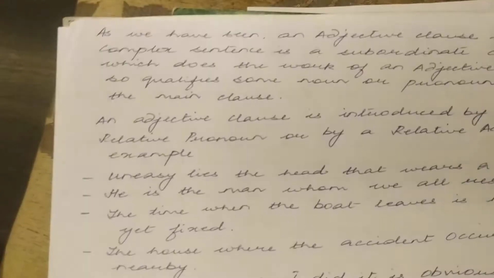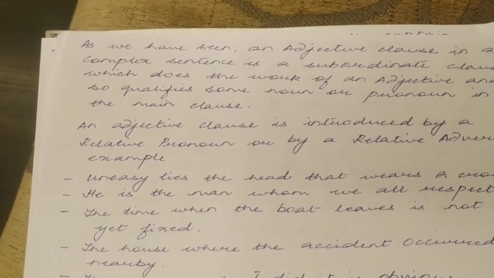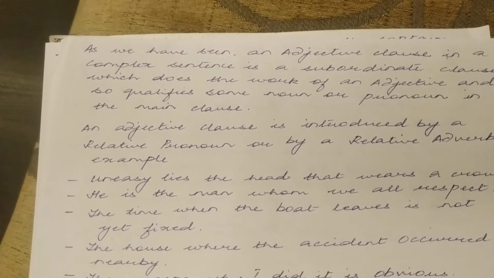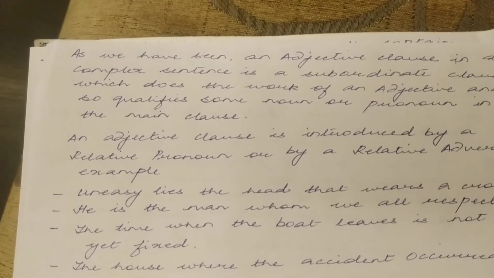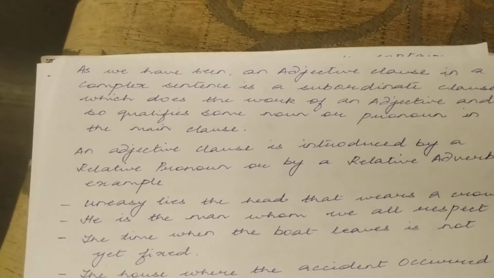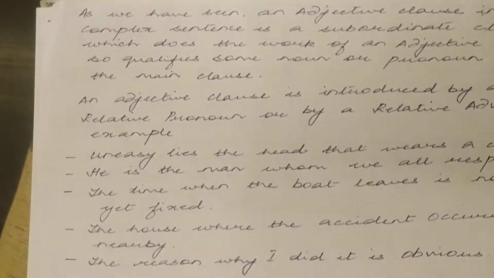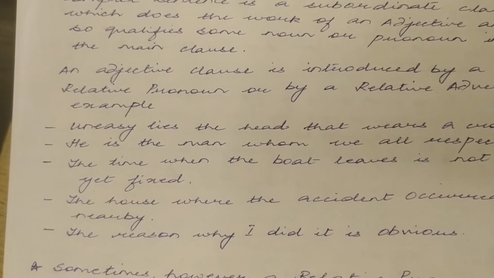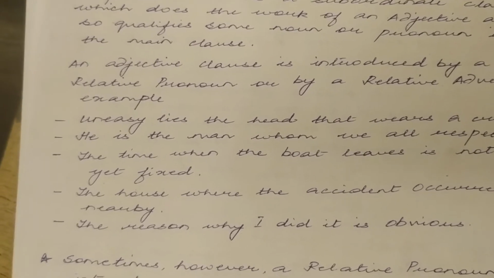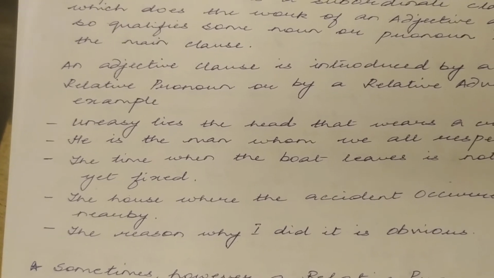As we have seen, an adjective clause in a complex sentence is a subordinate clause which does the work of an adjective and so qualifies some noun or pronoun in the main clause. An adjective clause is introduced by a relative pronoun or by a relative adverb. Example: uneasy lies the head that wears the crown. He is a man whom we all respect.